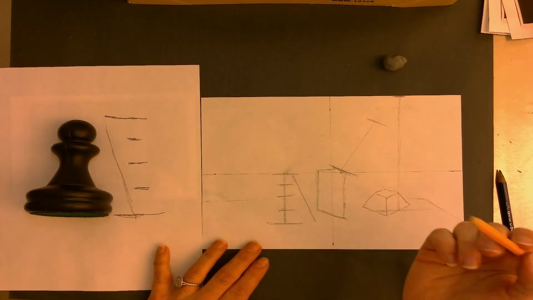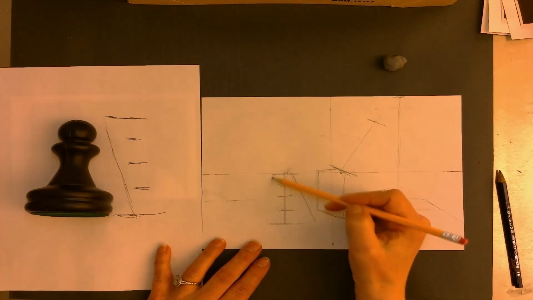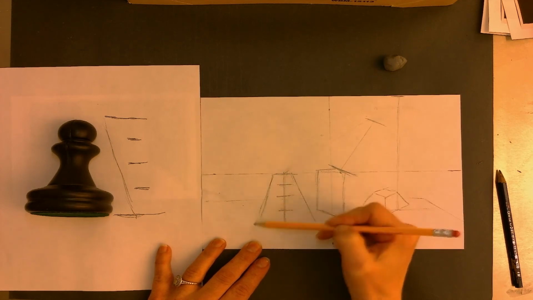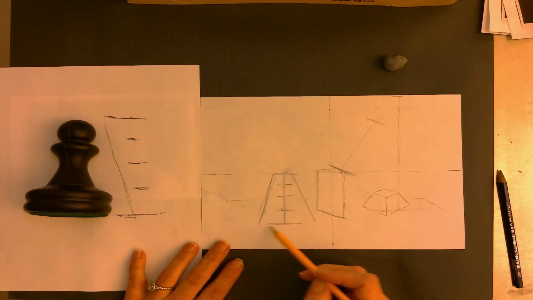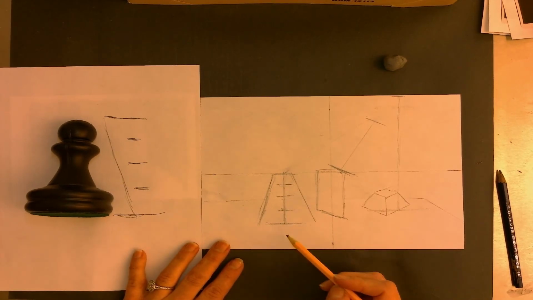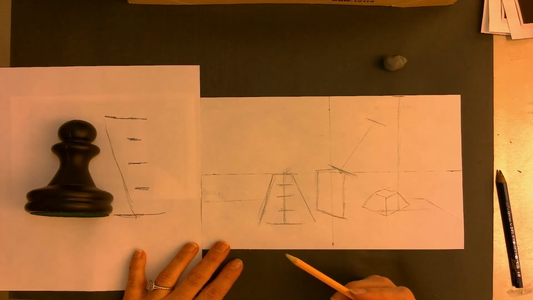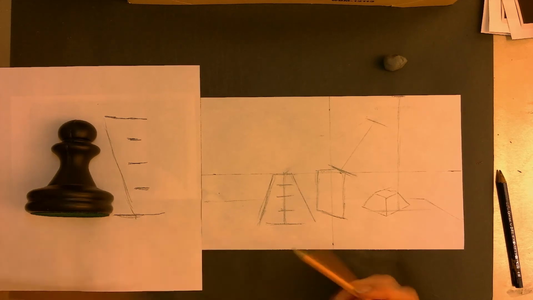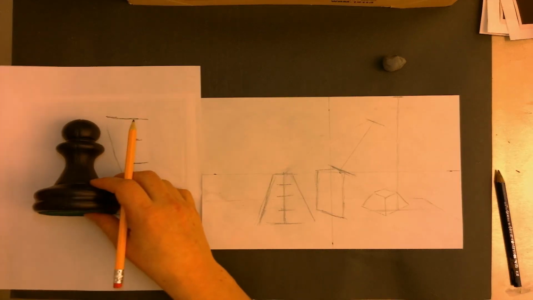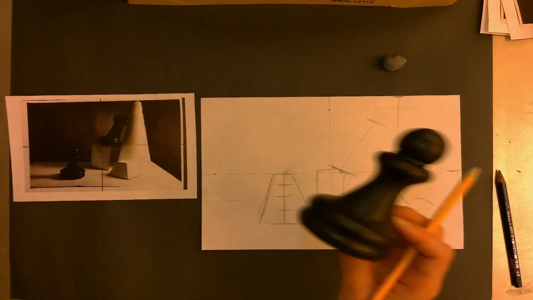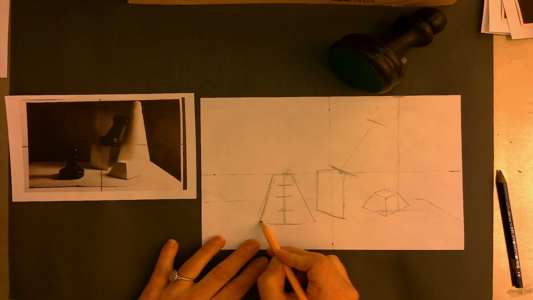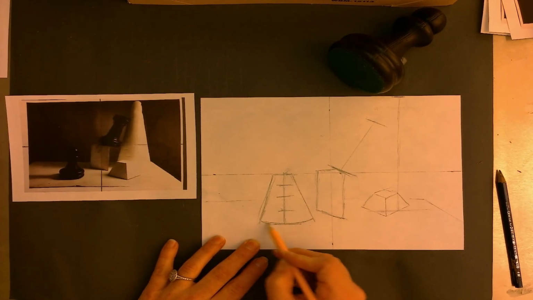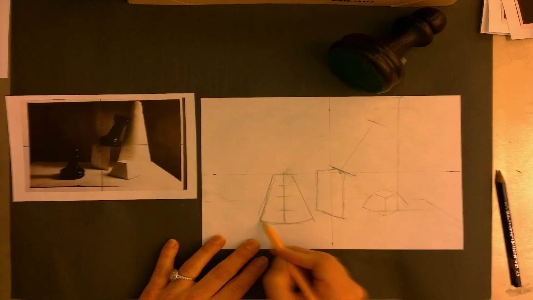Okay, and I know my object is symmetrical, so I'm going to do the same thing on the other side as well. And so that's going to show me, now I know the base of the object is going to fit within this space. Depending on your point of view, it's a curved object, so I'm going to go back to my photograph so I get my same point of view. From this photograph, I can see that the bottom is going to be curved. And I'm just sketching lightly. I don't want to have dark lines.